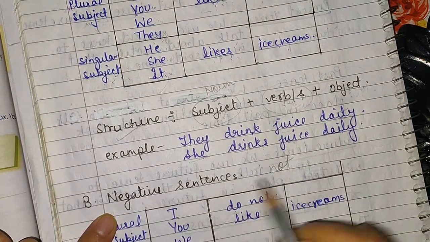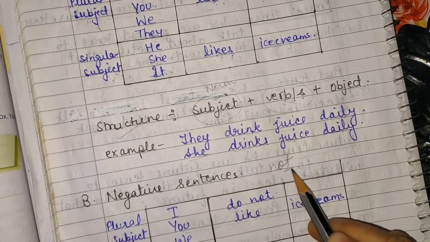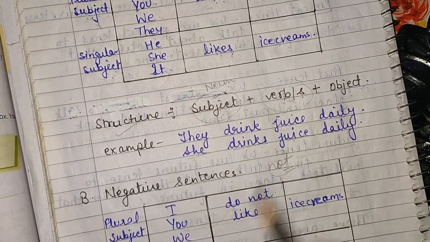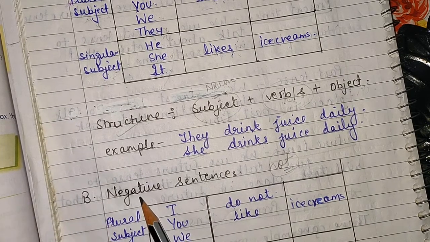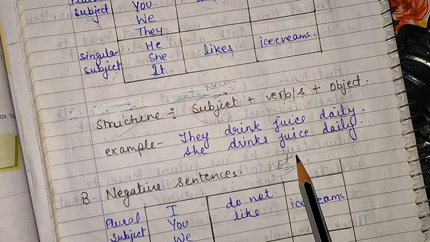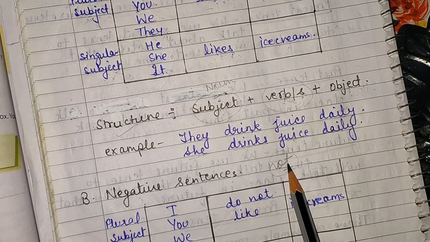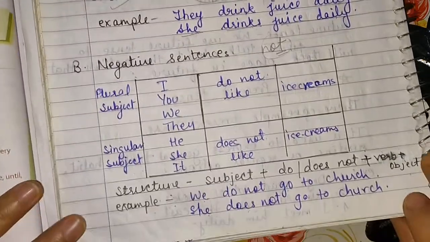So keep this in mind: wherever we talk about negative sentences, there is the word not. 101% there will be the word not in the sentences which are negative. A sentence containing not is a negative sentence. Okay, now let's see the structure first.